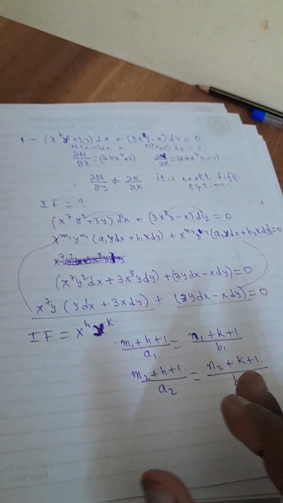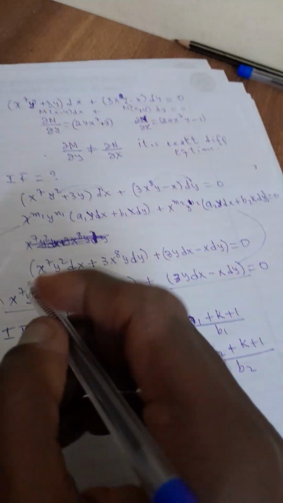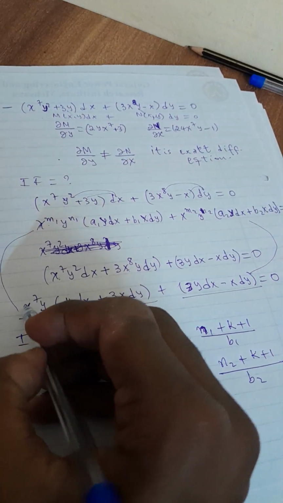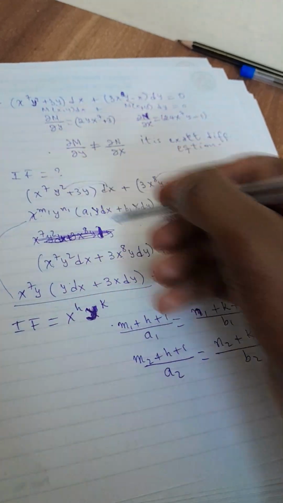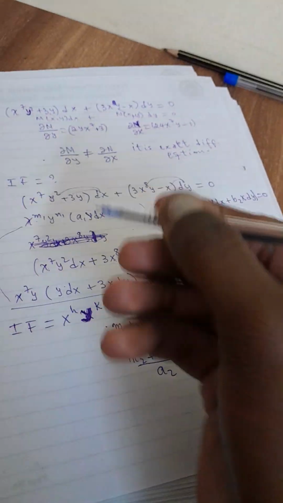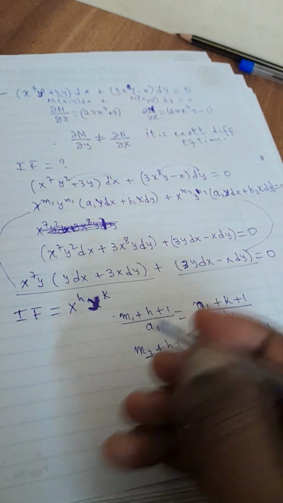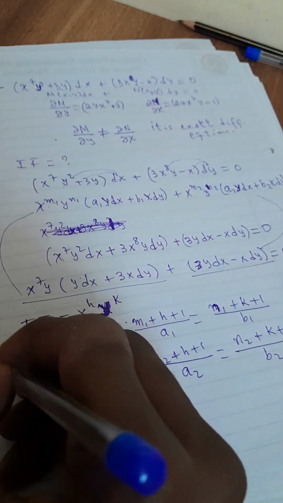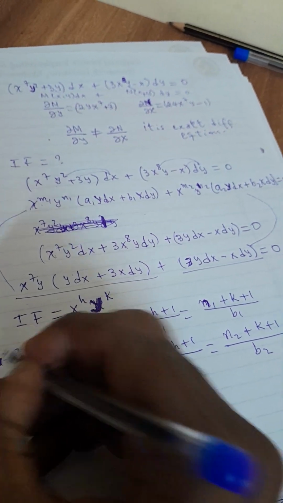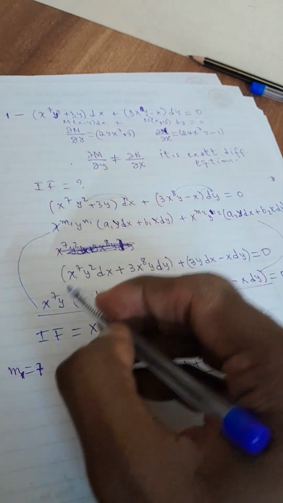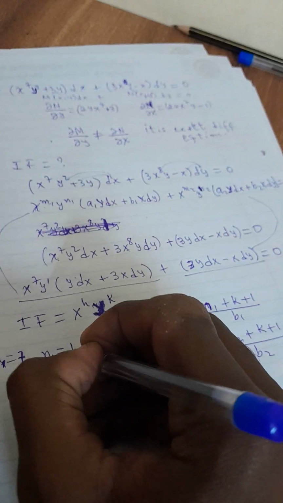Okay, now the point is, what is b2, b1, what is this m1? Just compare this x and this x. It means that if you compare this and this, all the terms, you're going to have here x raised to 7 and here m. So it means that m1 is equal to 7. Now n1 will be equal to 1, just like this. N1 will be equal to 1.